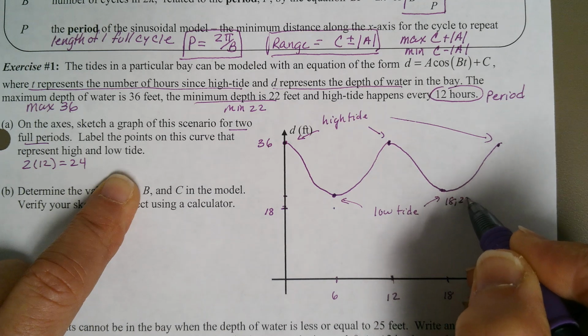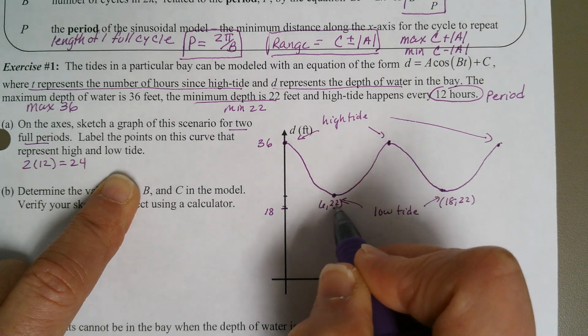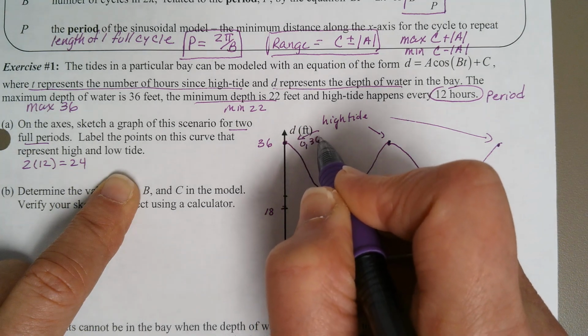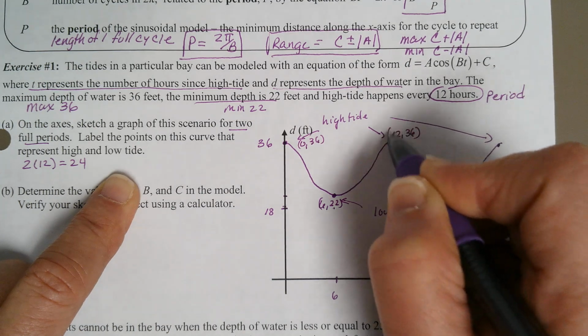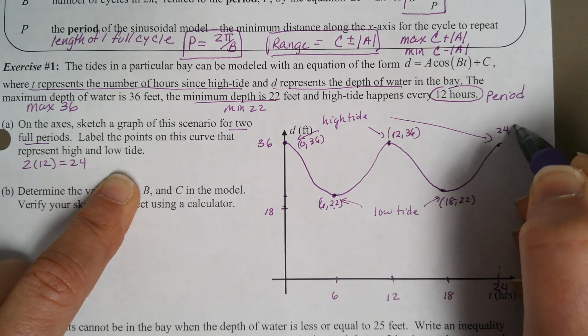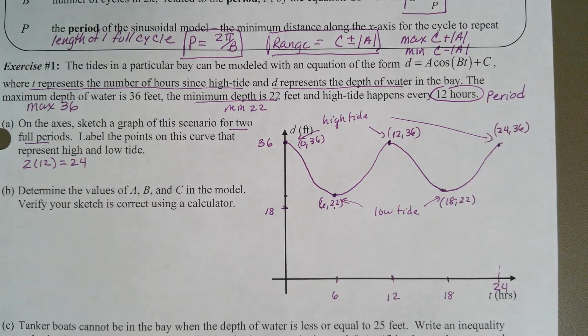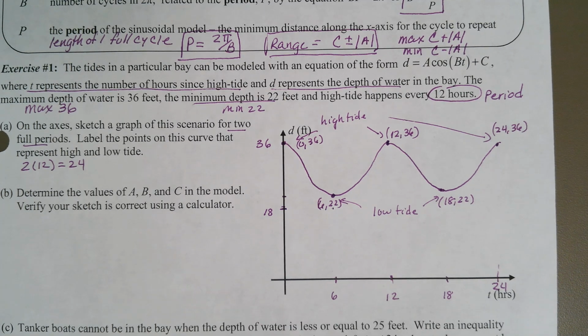So that's 18, 22 and 6, 22. And 0, 36, 12, 36, and 24, 36. Determine the values of A, B, and C. Verify your sketch is correct using a calculator.